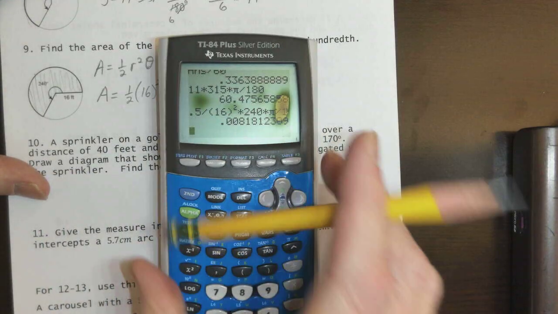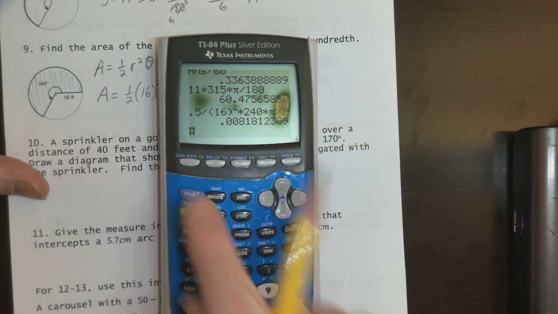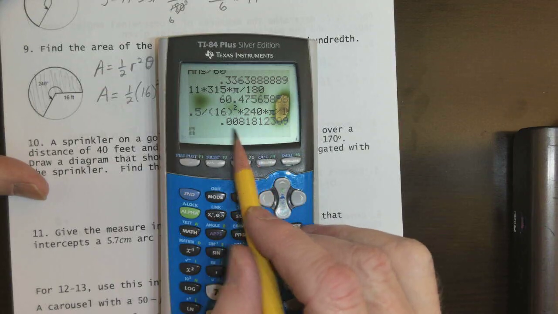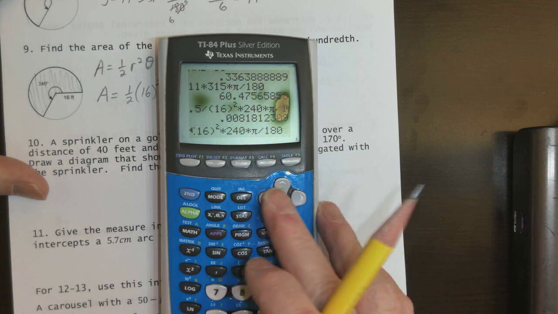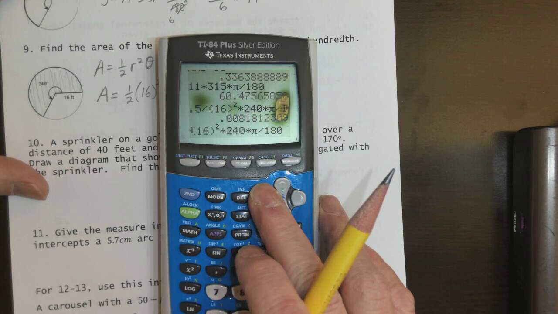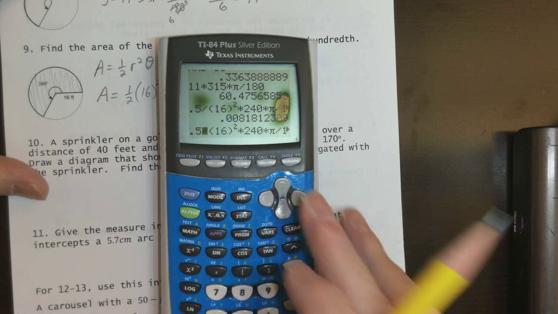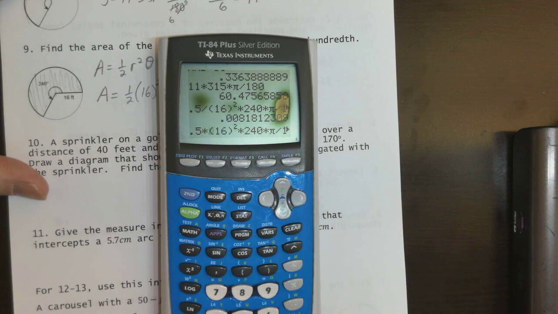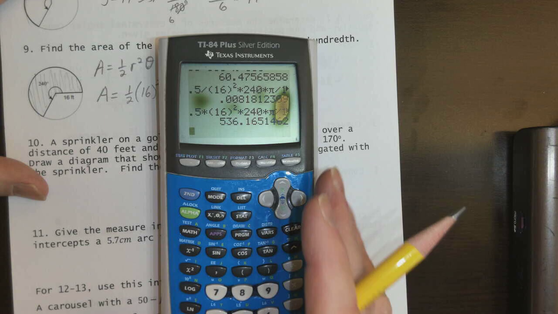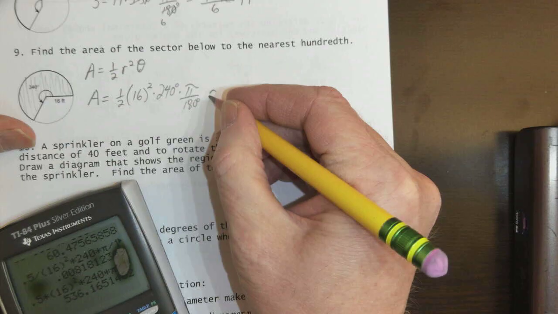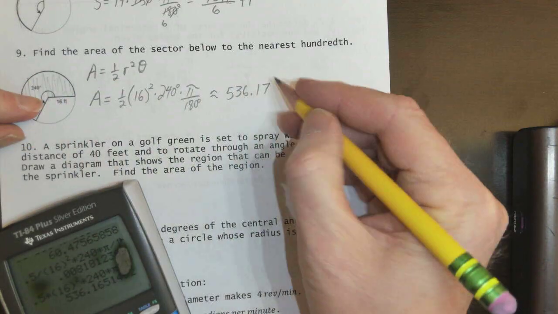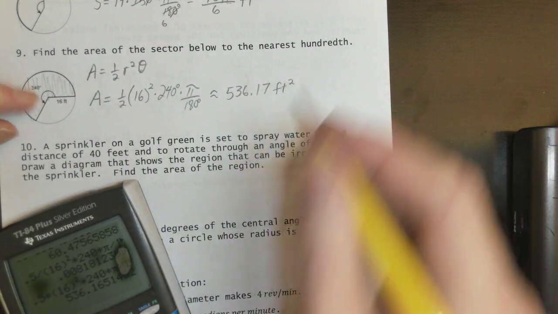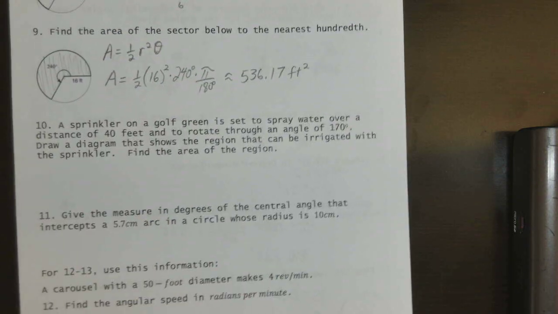Oh, okay. I have a division there. I wanted to times. This looked way too small. This threw me off. So second entry, let me change. Right there, that's a times. Okay. 536.17. And we have square feet. It is a sector area.